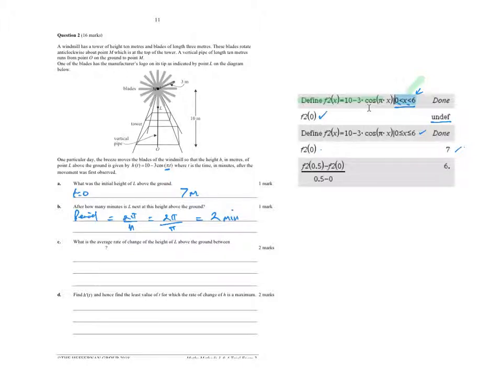What is the average rate of change? Have a look. Average rate of change between t equal to 0 and t equal to a half. As soon as you see the term average rate of change, we know it's y2 minus y1. So for 2 marks, I'm not going to put f in, I'm going to put h of 0.5 minus h of 0 over 0.5 minus 0. Now I could work out the top line, 3 over 0.5, which is equal to 6. What are my units? We're in meters per minute.